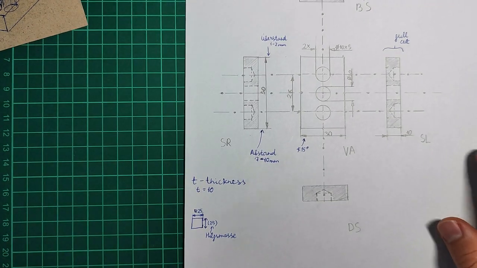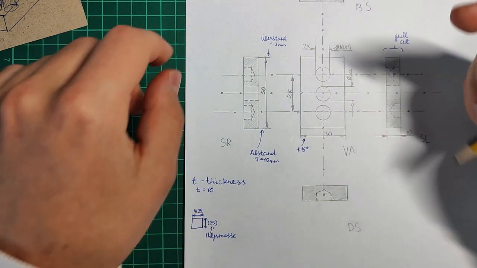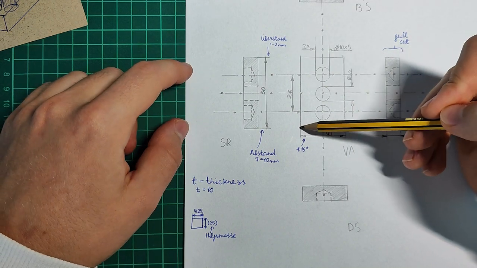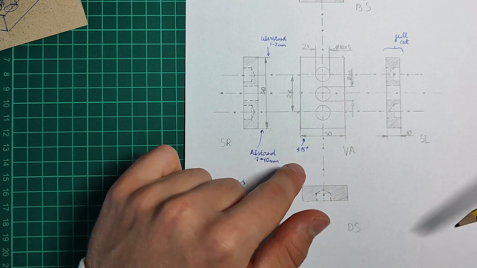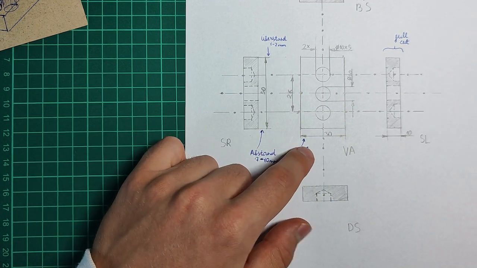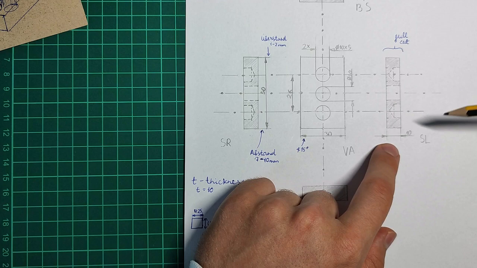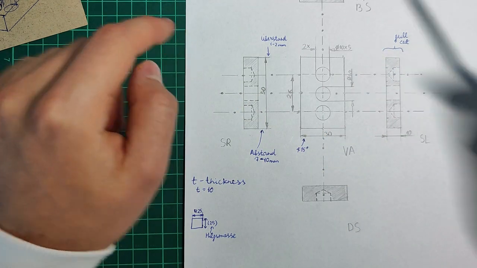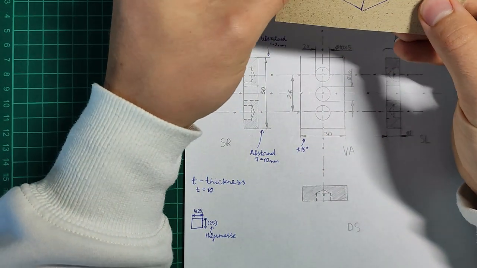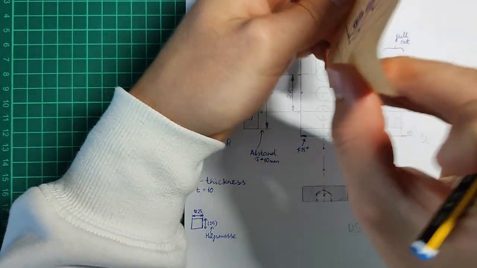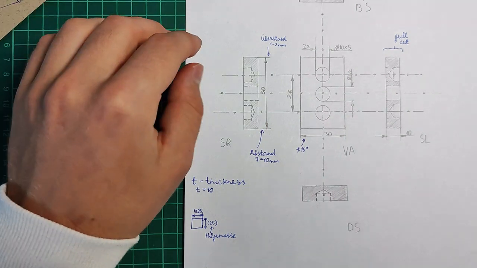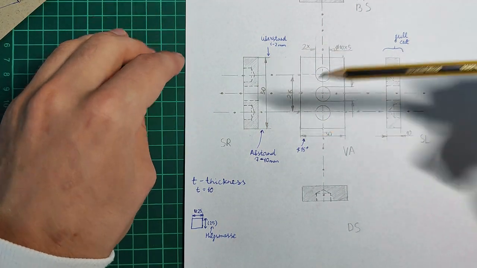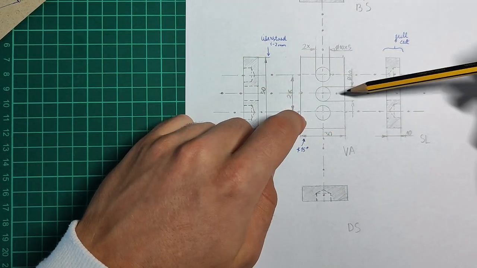Okay, and here you can see the solution. First we need to sketch the basic lines. It's simple. I don't see any purpose to clarify it. We can just take the part and rotate it in different directions, different views: top, bottom, right, left, and front view.